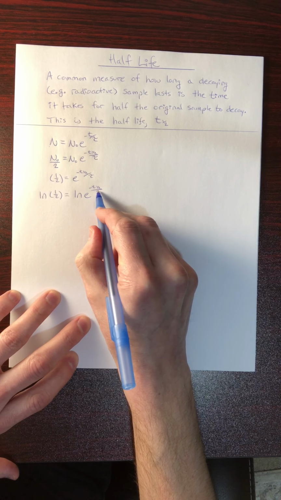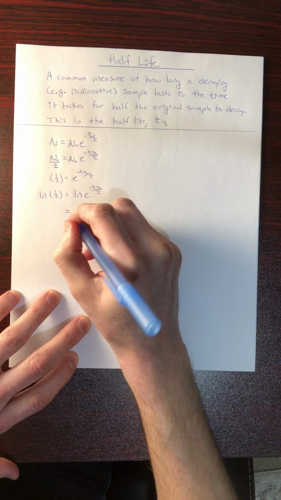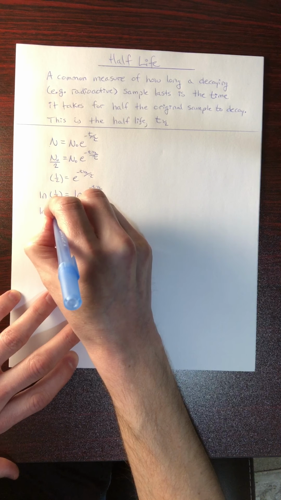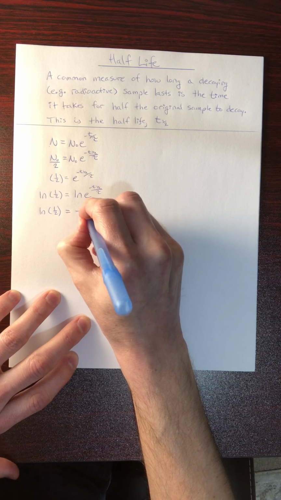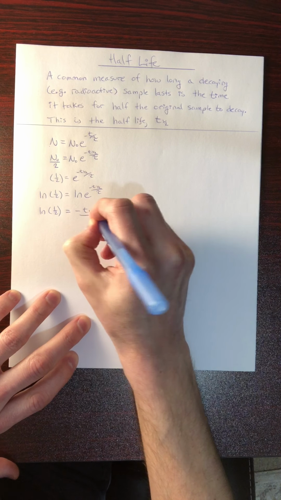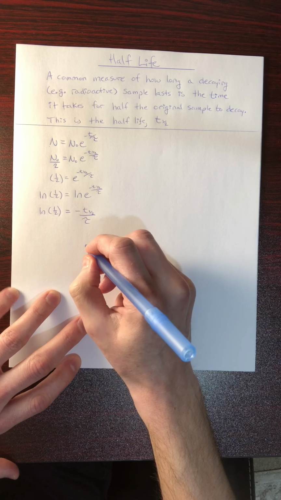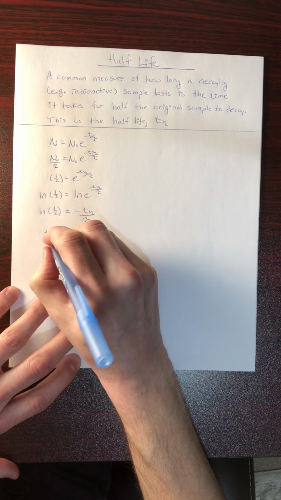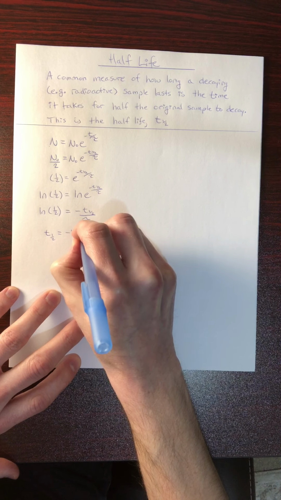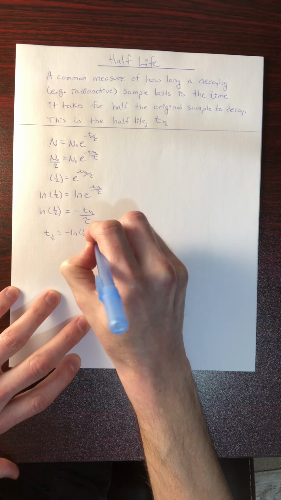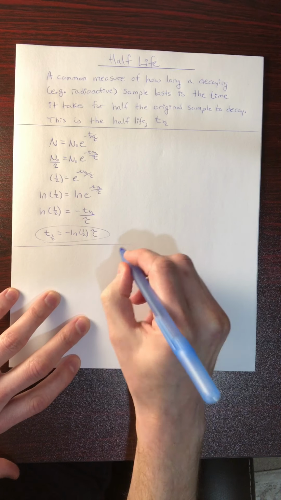And I can bring this exponent down. I've got ln 1/2 equal to negative T1/2 over tau. Okay, so now we can get an expression for our half-life in terms of its relationship with tau.